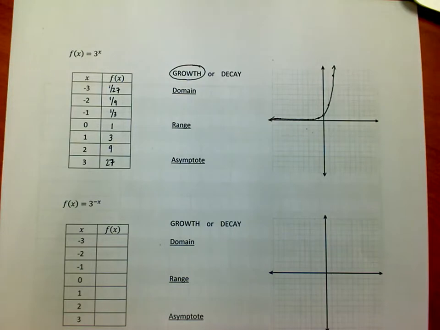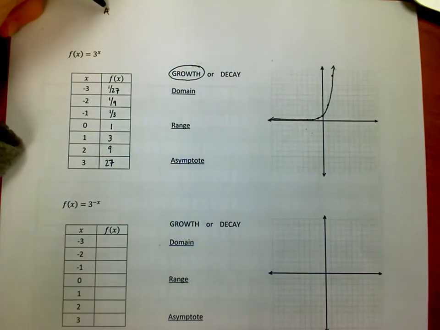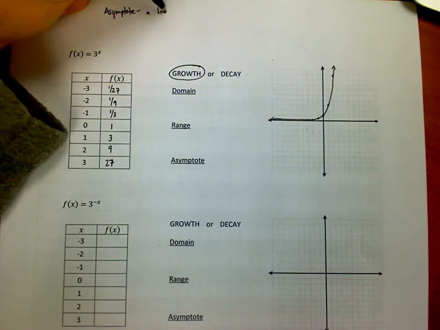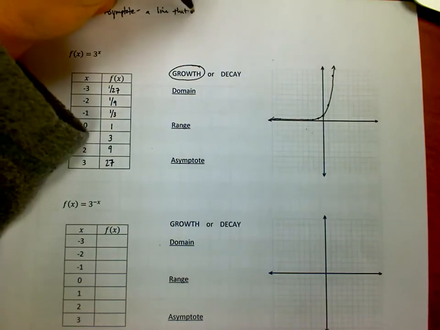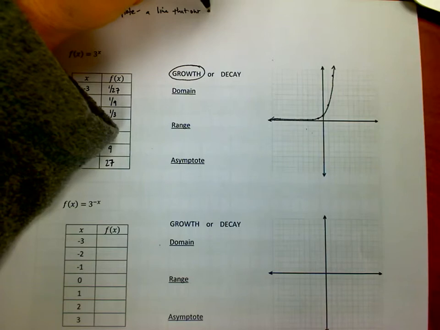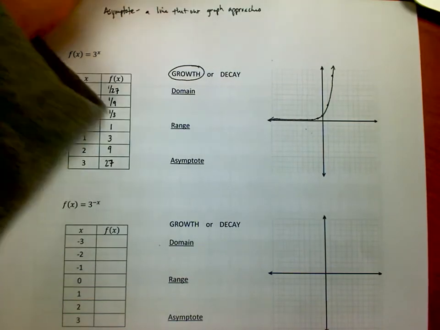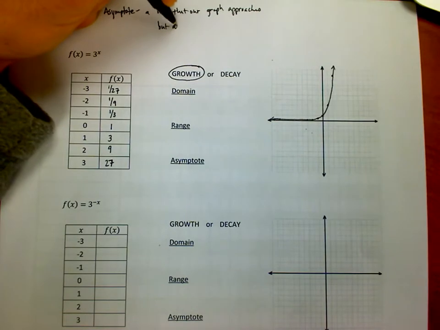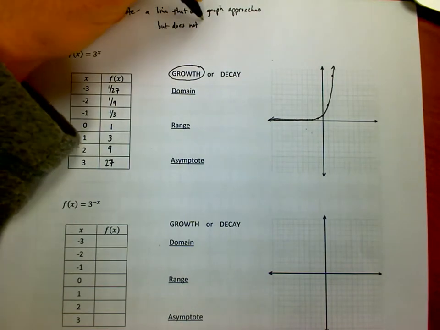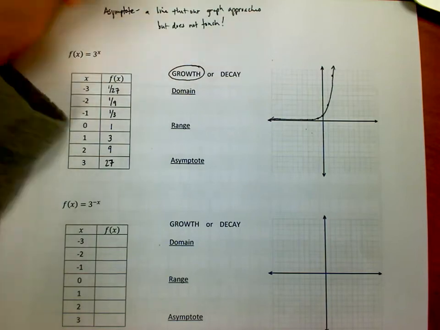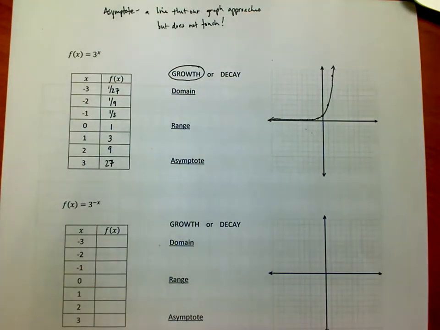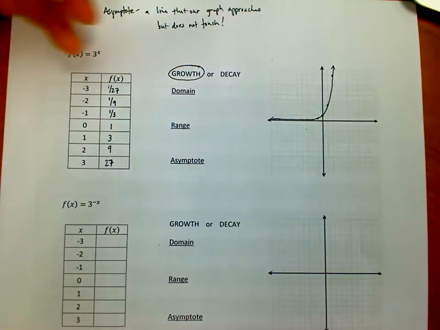Let's talk about the asymptote first because I've hinted at it a few times, and then we'll go back and do domain and range, okay? The definition of asymptote is a line that our graph approaches but doesn't touch. A line that our graph approaches but does not touch. Okay?